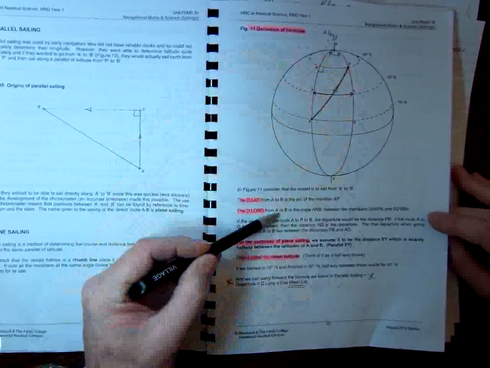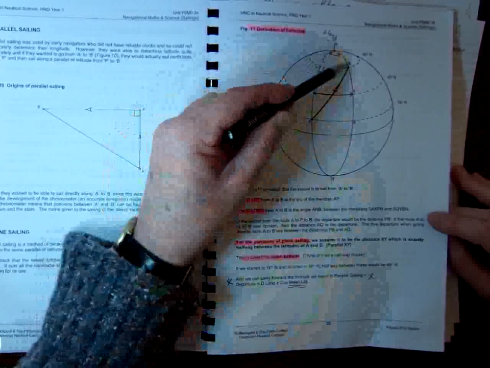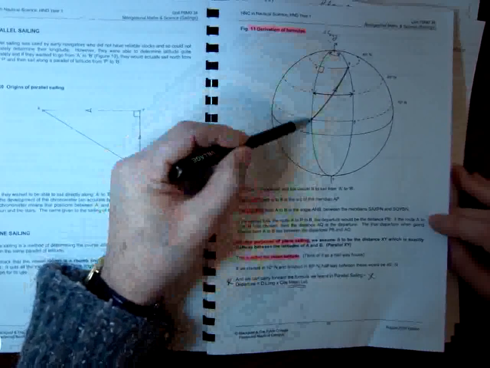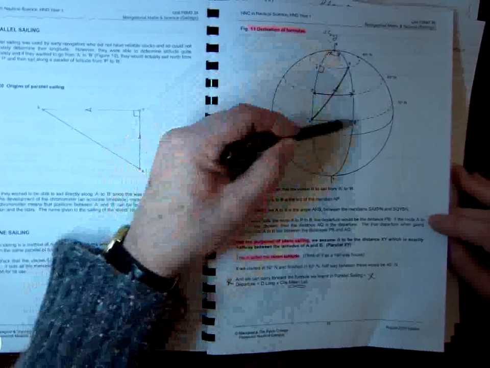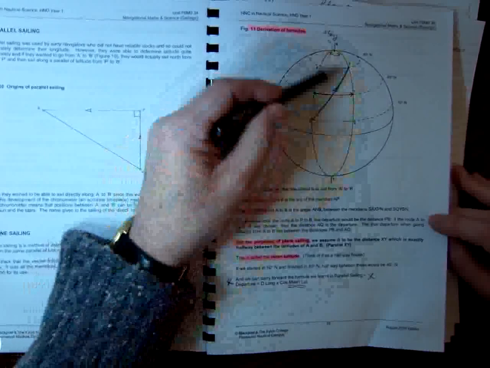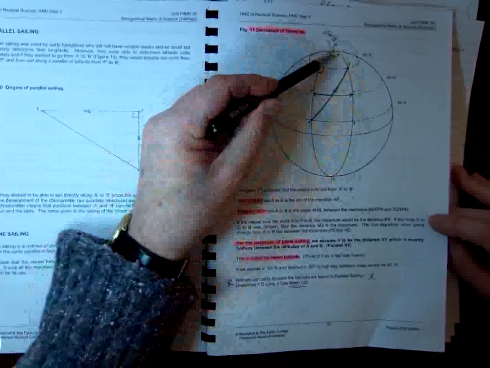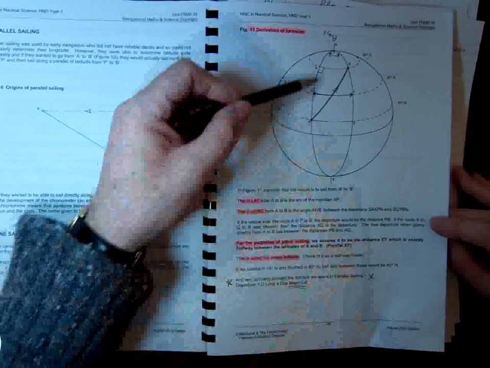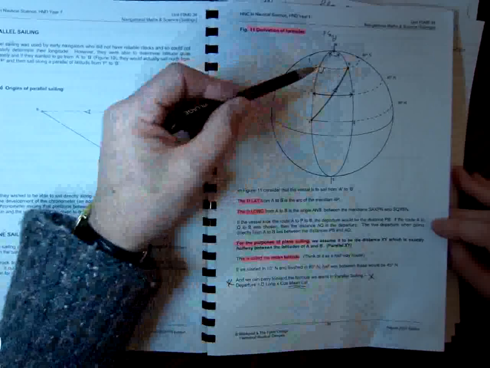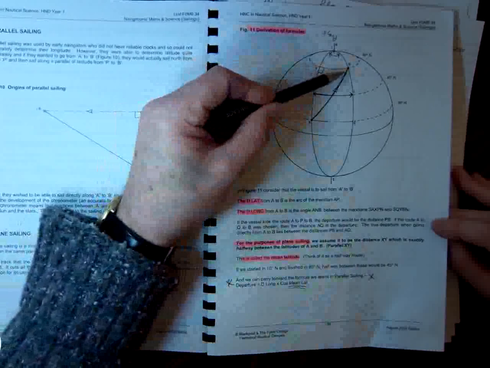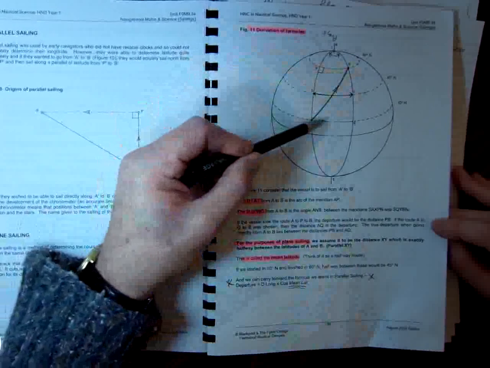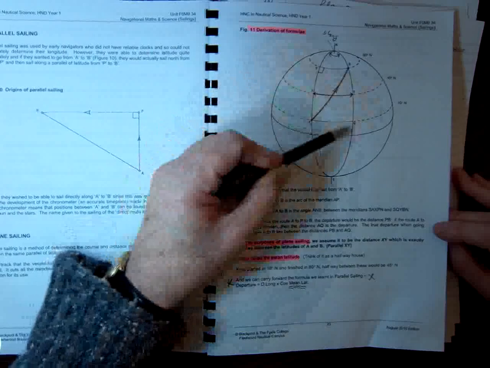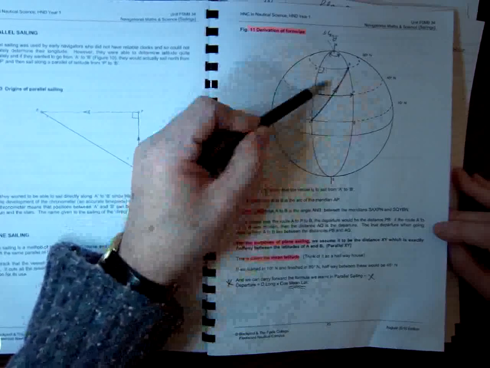The d-long from A to B is the angle ANB. So this here is the d-long, and it's between these two meridians, XPN and QYBN. So that will be our d-long. Now if the vessel took the route A to P to B, then the departure would be PB. If the vessel took the route A to Q to B, then the departure would be AQ, and you can see there's a difference in size between the two departures.